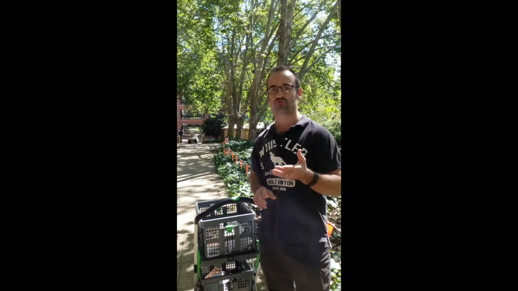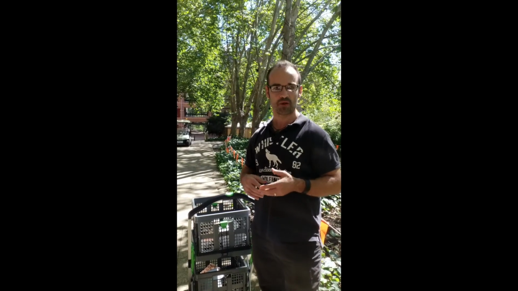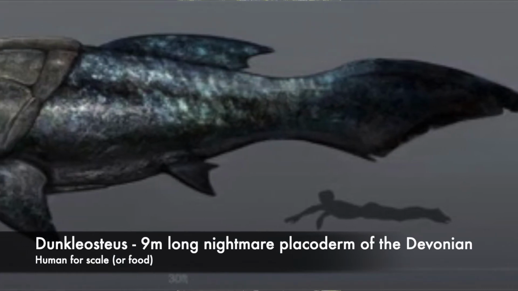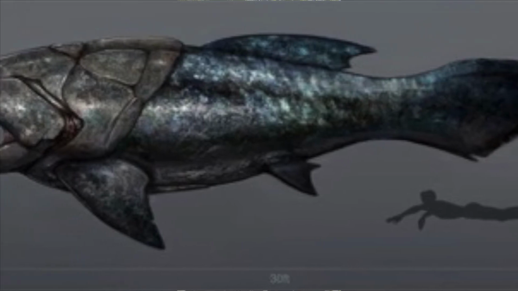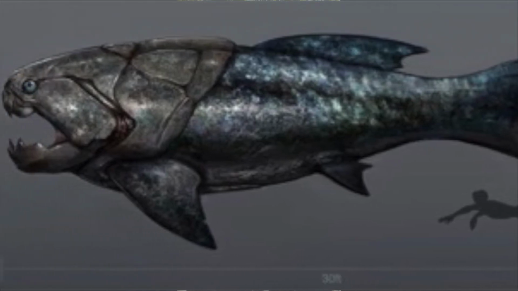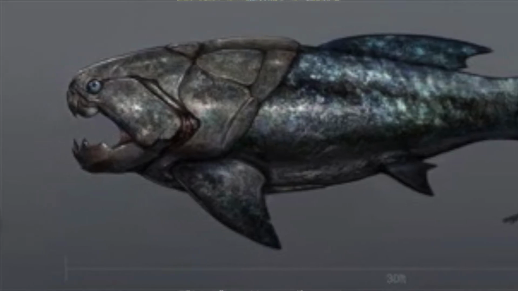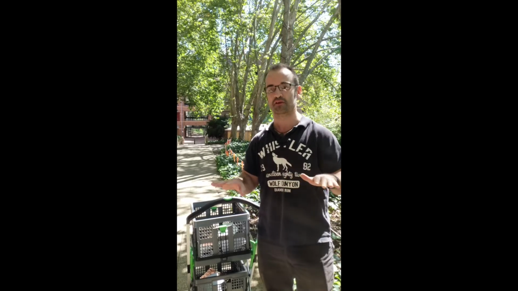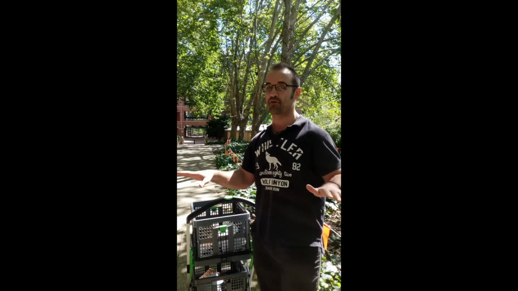Some of these guys were truly terrifying. The largest known was 9 meters long. It's called Dunkleosteus. I'll put a picture of him up for you just so you see what he looks like. But he was horrifying that an animal like this ever existed. A 9-meter long armored fish with a mouth and a head that looked exactly like the xenomorph from Alien. You've seen the movie Alien? That's what he looked like, but 9 meters long. It was a thing of nightmares, and it worries me hugely that an animal like that ever evolved.